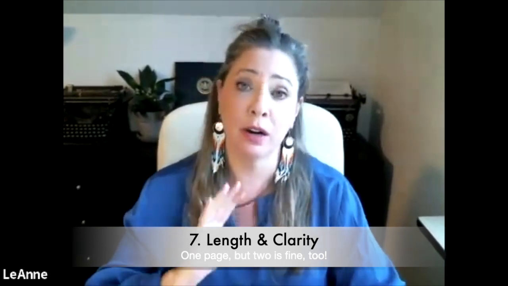Length and clarity. One page is long enough, especially if you are just graduating from high school or if you have graduated in the past few years. However, if you have had a job since high school or you have gone on to do other studies elsewhere, you may want to lengthen your CV. It's okay to use another page.